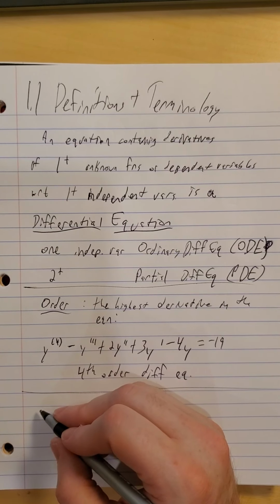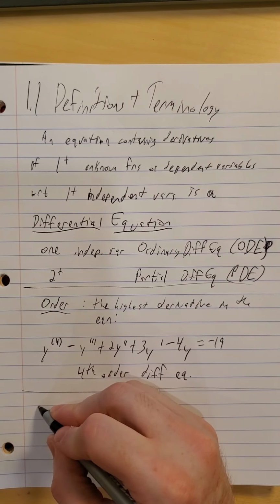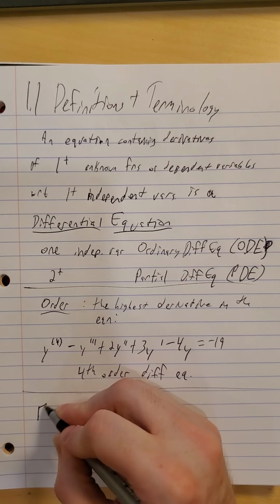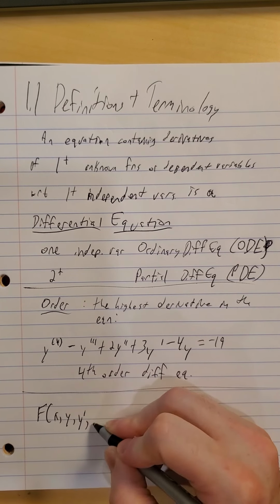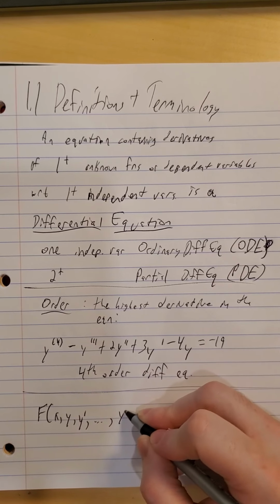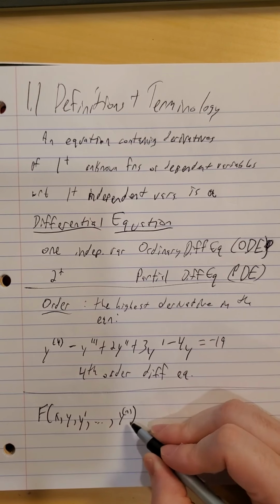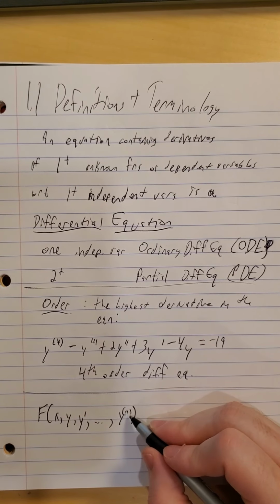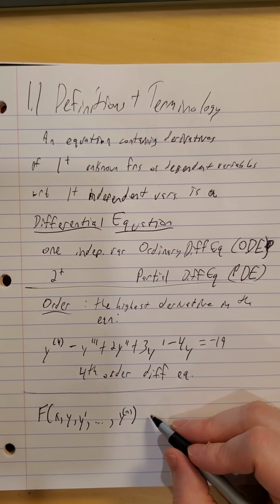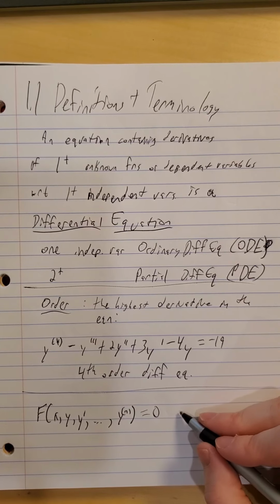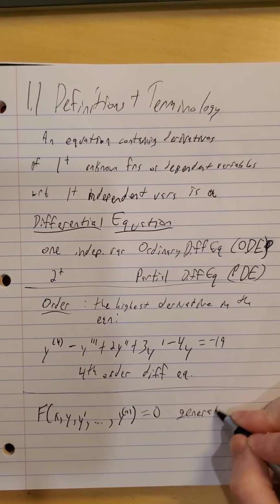If we have an equation that is a differential equation and it is set to 0, that's referred to as the general form. So superscript n is referring to the nth derivative. So if we're set to 0, this is the general form.